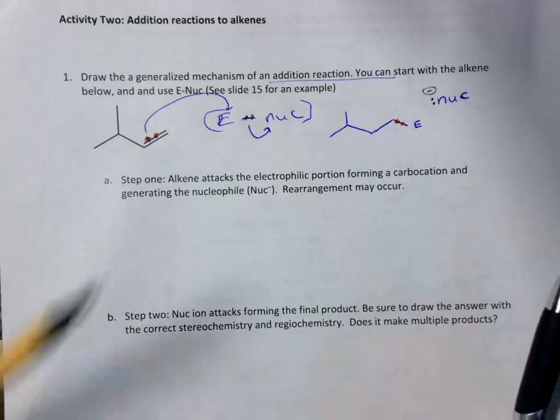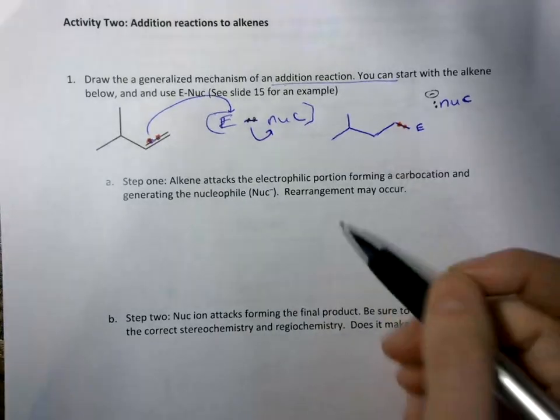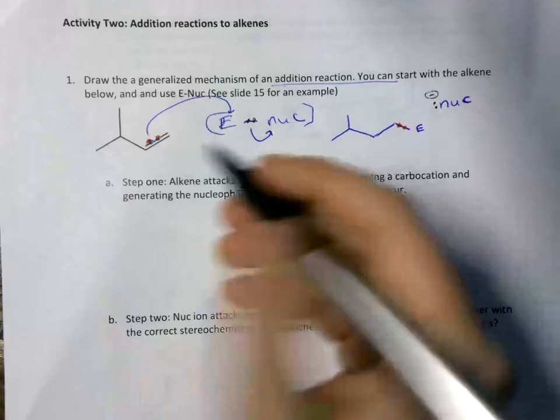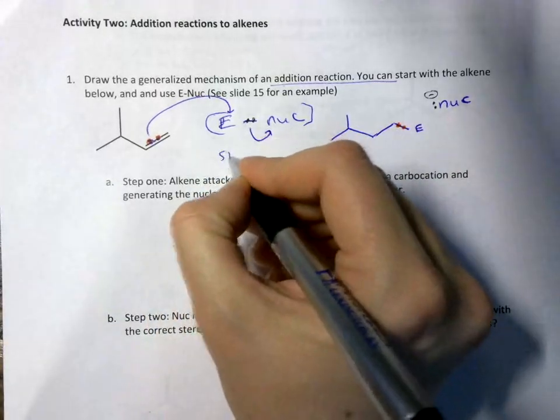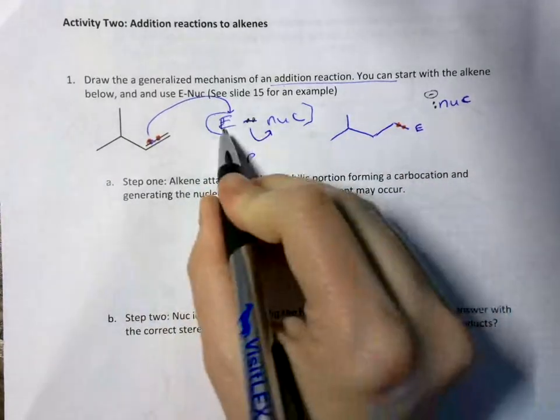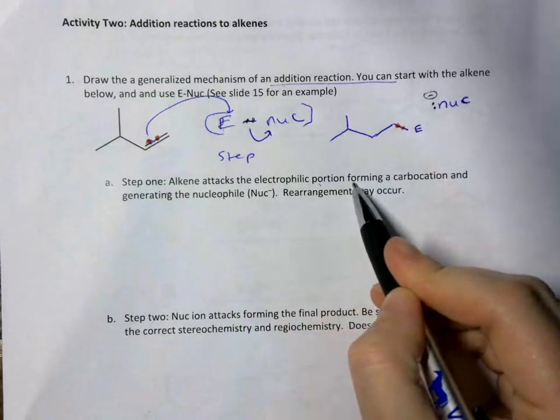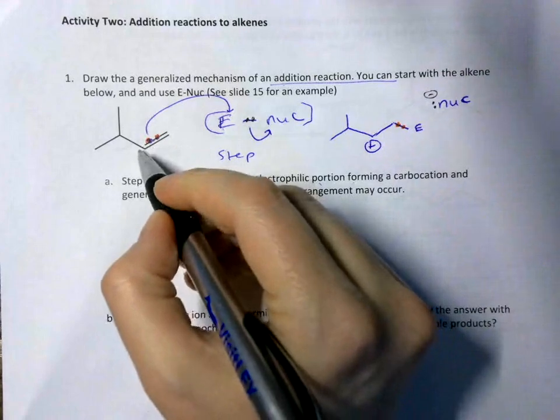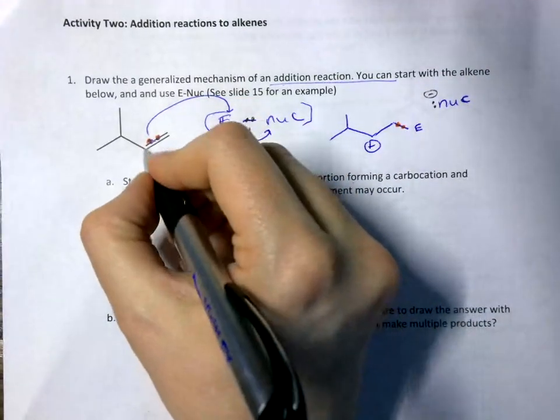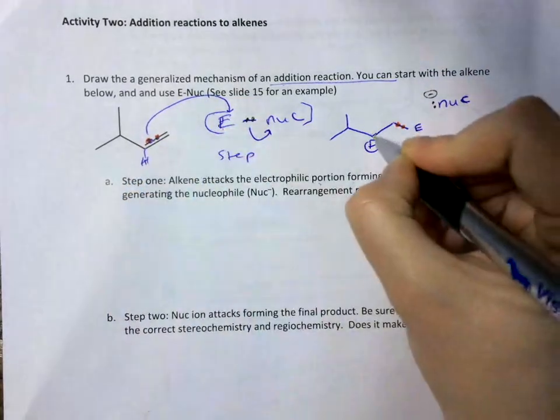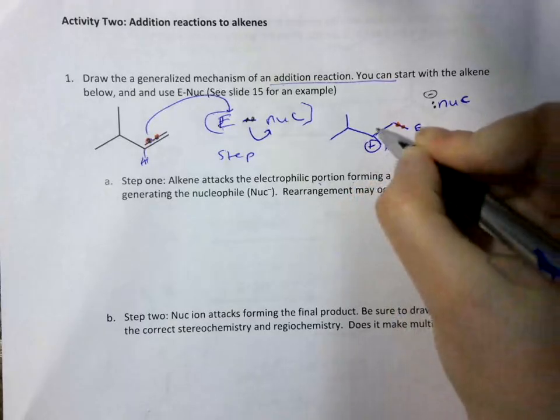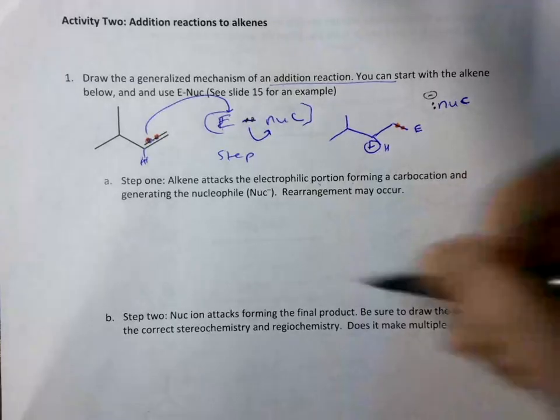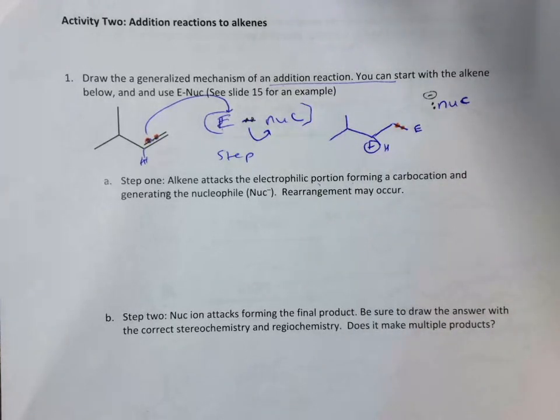So this is a general mechanism. I always like to write out where you can draw it, and I don't. So this is the general mechanism for step 1. The alkene attacks the electrophilic portion, forming a carbocation. Oh, I forgot to draw my carbocation in. Because over here, where there was one hydrogen initially, there's still only one hydrogen here. So if you do the formal charge, there's only 3 things bonded to that carbon, so this is positive. Another way you can think of it is it lost electrons, so it's positive.